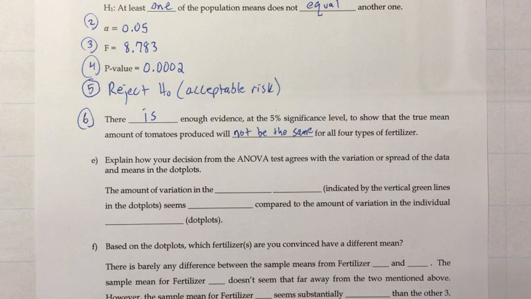Explain how your decision from the ANOVA test agrees with the variation or spread of the data and the means in the dot plots. So let me show you the picture and just talk through it, and then we'll come back and we'll fill in these blanks.